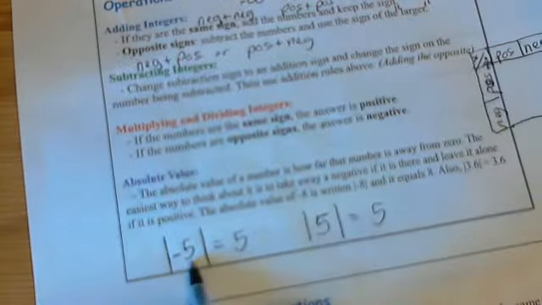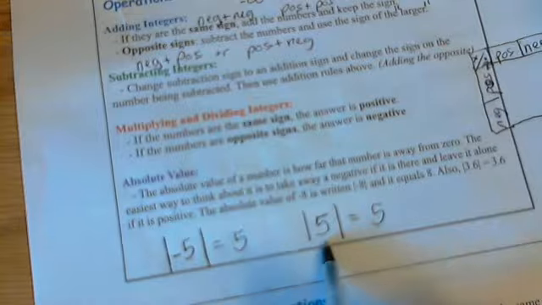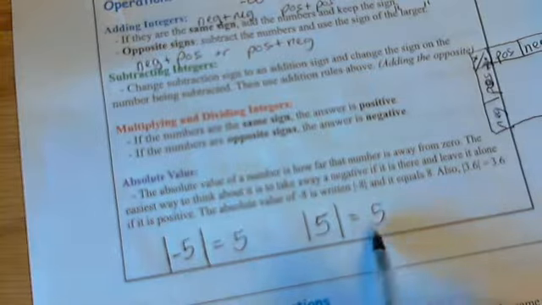And the reason for this is because we're asking ourselves, how far is -5 away from 0? Well, it's 5 spaces away from 0, and we always measure distance with a positive number. How far is the number 5 away from 0? It's also 5 spaces away from 0. So the answer to the absolute value of 5 is 5.